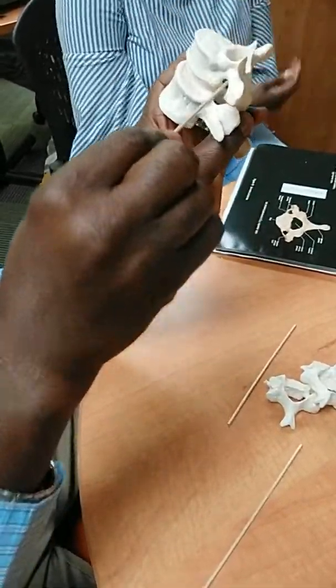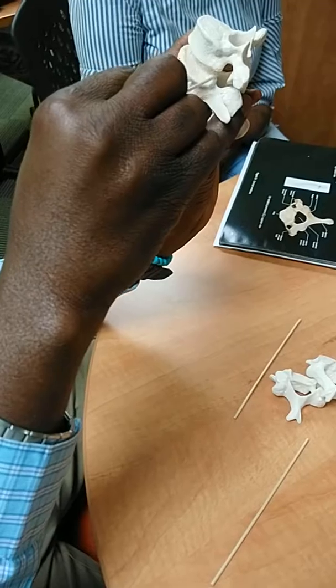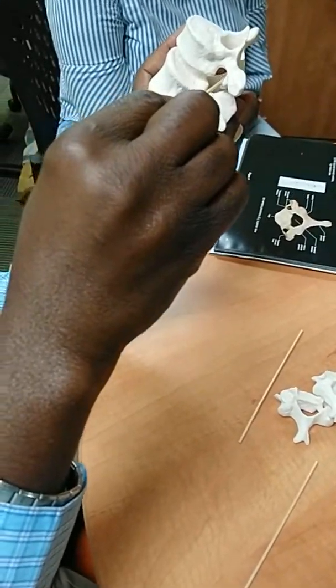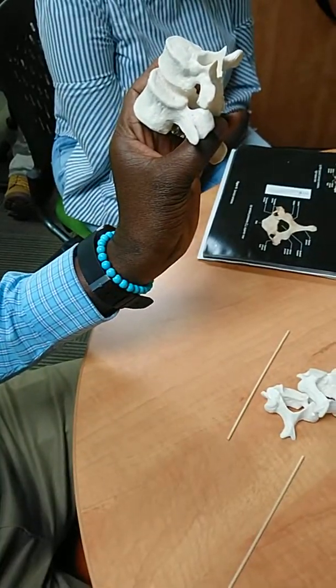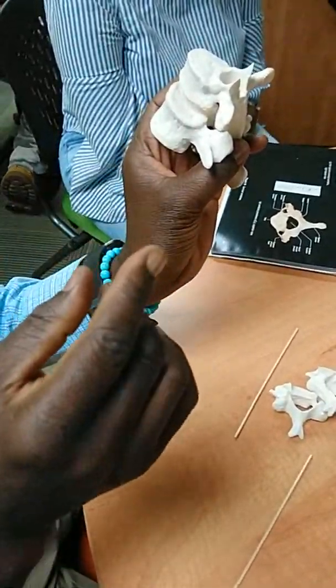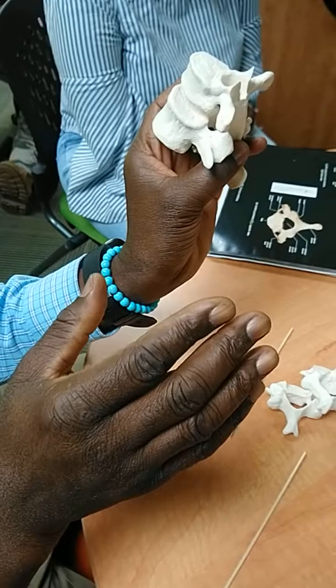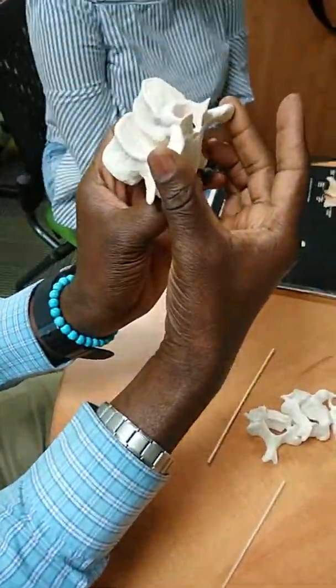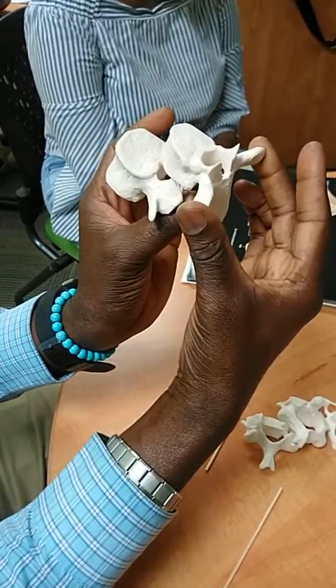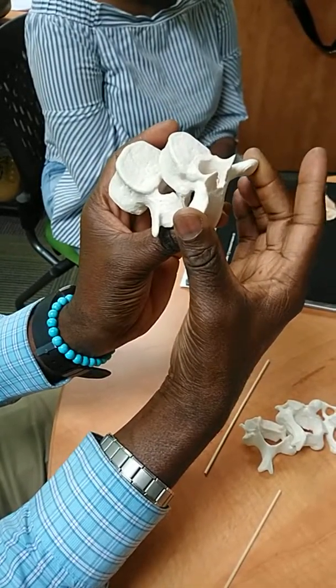Now, laterally, you would have another foramen through which spinal nerves come out. Weird question would be, if let's say a person were involved in a car wreck and this bone shifts backwards, what's going to happen to the spinal cord?